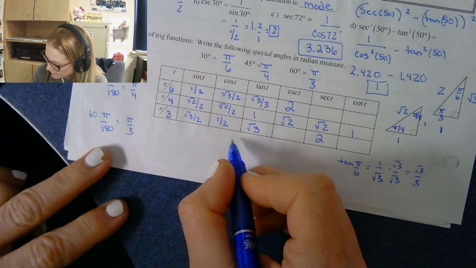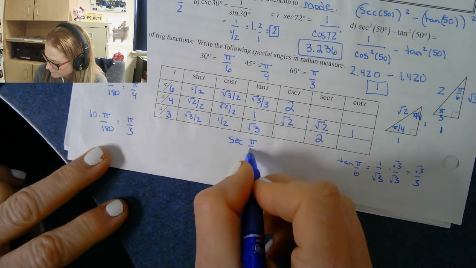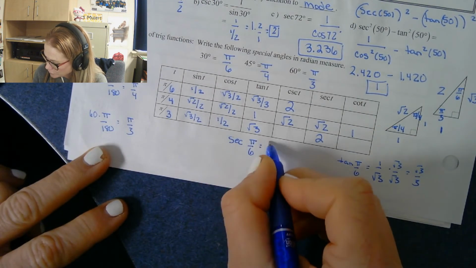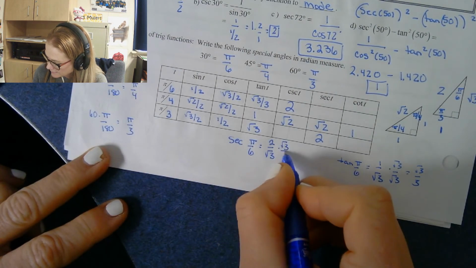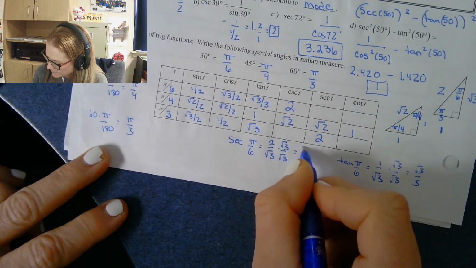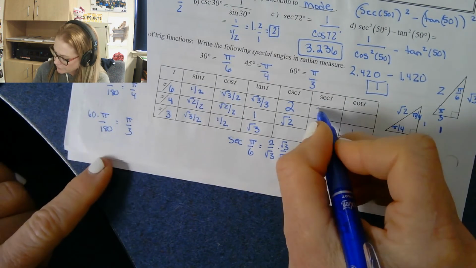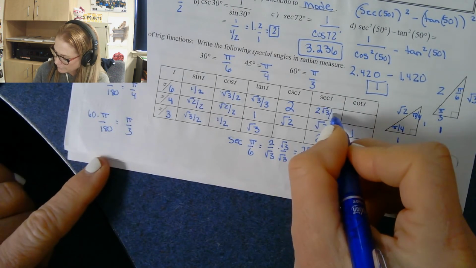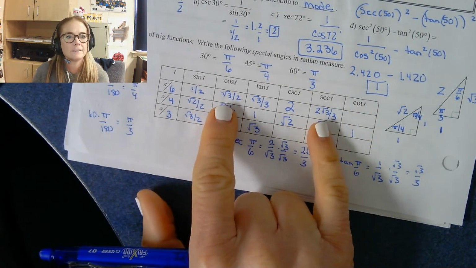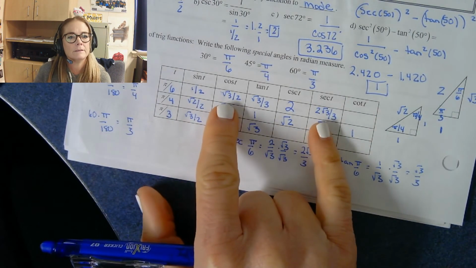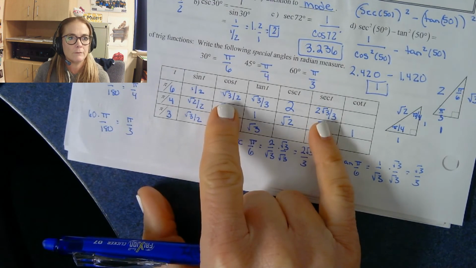So let's just write that out. The secant of pi over 6 is 2 over root 3. When rationalized, that is 2 root 3 over 3. That's probably your hardest one to memorize or get your head around, but it's just that reciprocated and rationalized.